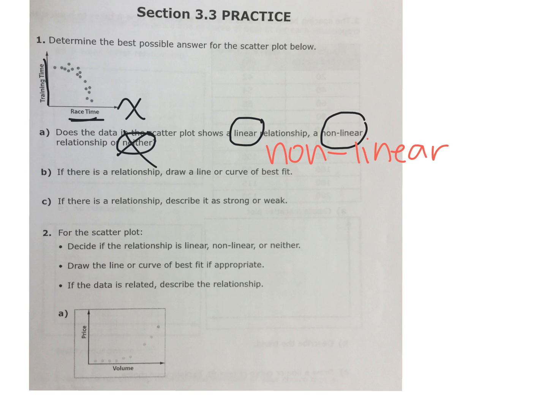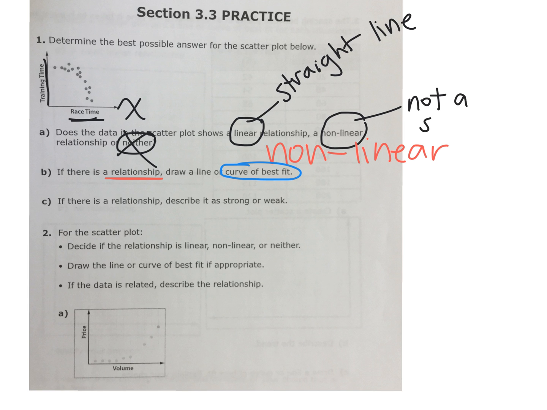The points are very close together, which means there is a trend. What is the trend? Downward or upward? Negative, downward, okay? So if there is a relationship, we're going to draw, look here please, circle this, a curve of best fit. What you're trying to do is draw, because it looks like a curve, right? The points in that. Linear means that it's going to be a straight line. So write that down. Good. And non-linear means it's not a straight line. But there's still a relationship.